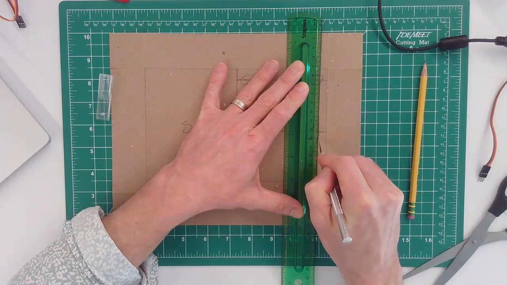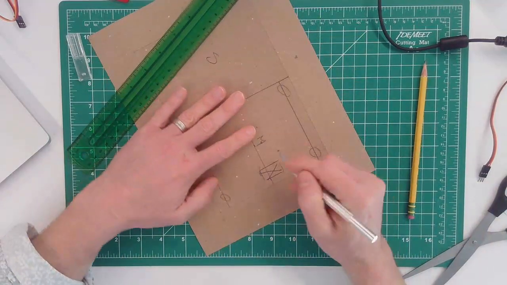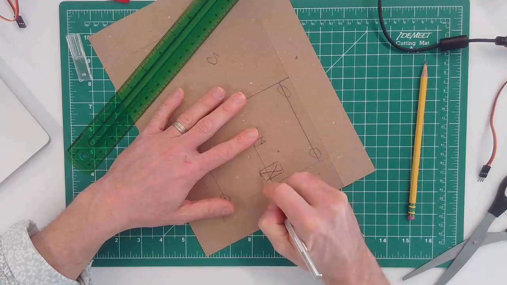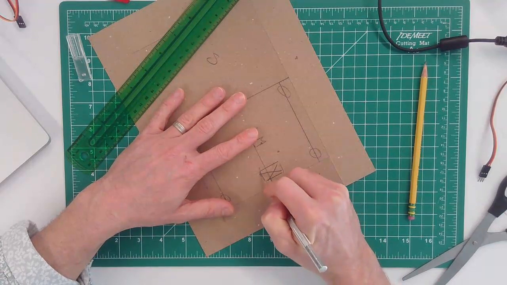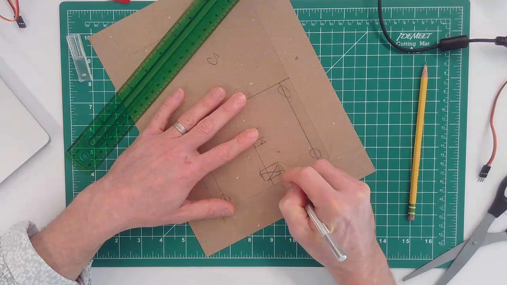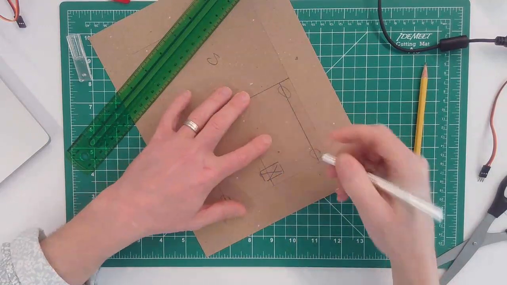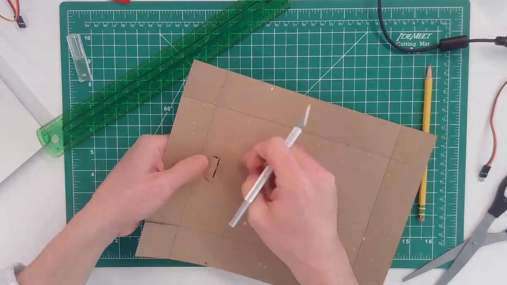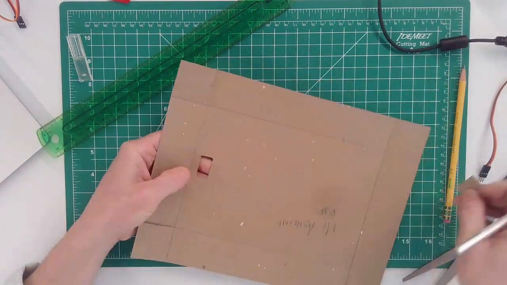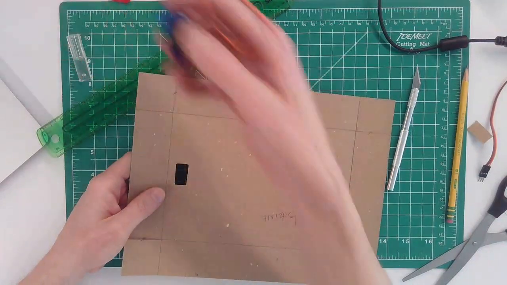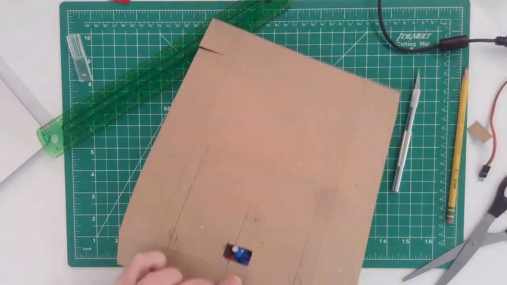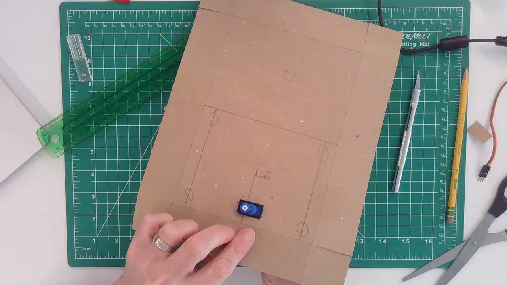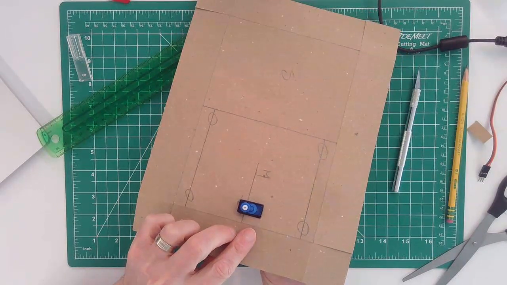Okay, so I can cut a couple there. And again, a light pressure and maybe 2 or 3 passes is going to be better than hard pressure right from the get-go. I'm going to pop this out. And then my servo is ultimately going to fit up from the bottom of the box and go right there.